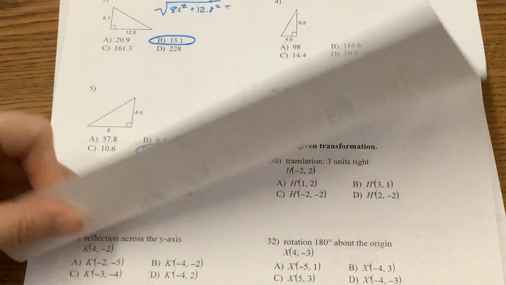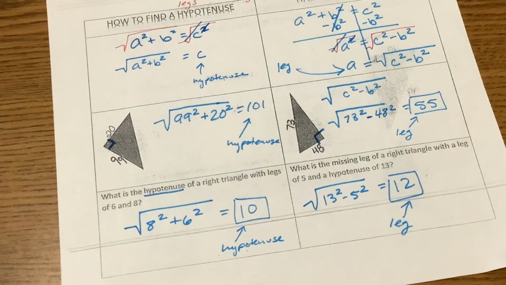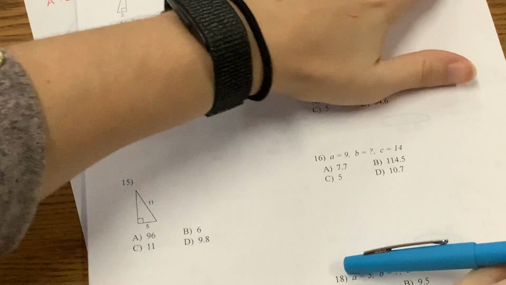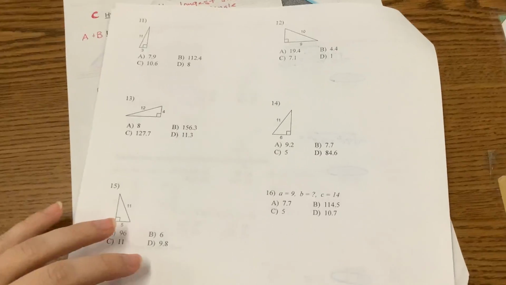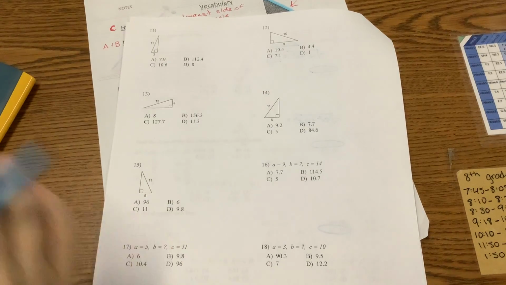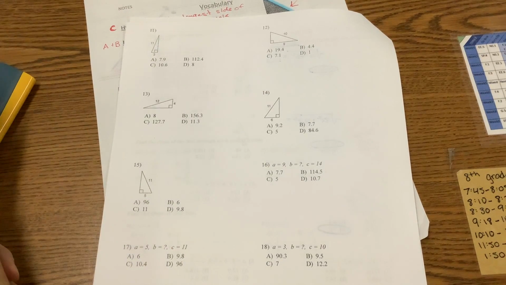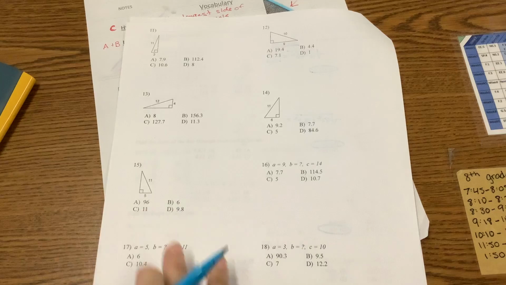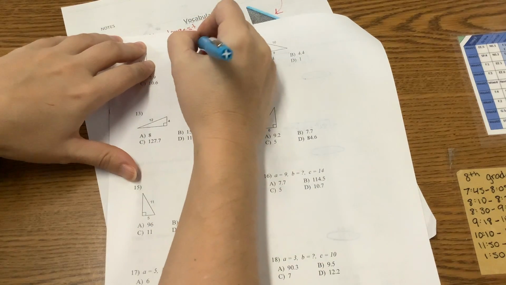Okay, turn over onto the back of that page. What is it that we are looking for on this side? We're solving for a leg on each one of these. So if you're solving for a leg, write that at the top.